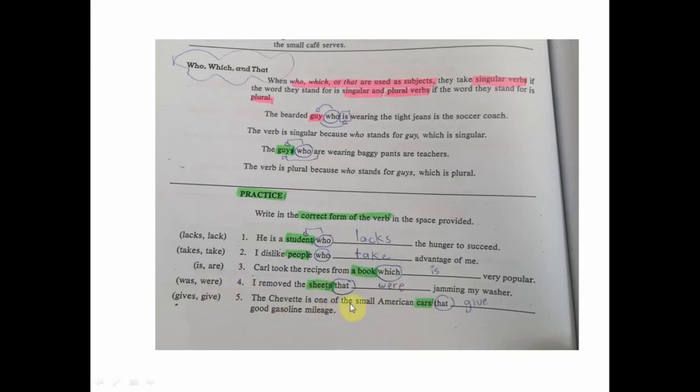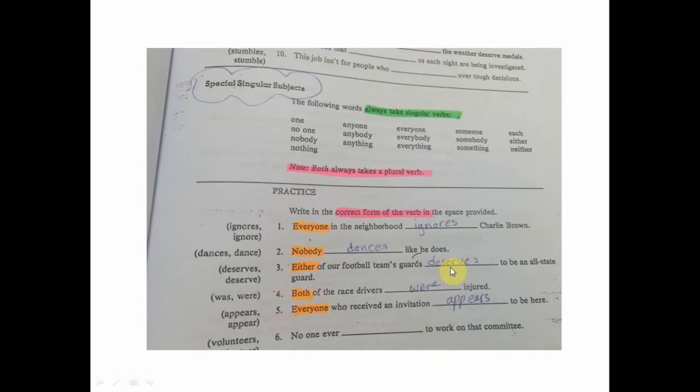The Chevette is one of the small American cars that give. Now "that" refers to cars, many cars, plural. So we need a plural verb, therefore we use give rather than gives. Okay? We come to the last point in our lesson, which has to do with special singular subjects. If you have these subjects, and you should study them by heart, memorize them by heart, then the verb after them should be a singular verb. Yani with s, you choose is, you choose has, you choose does, goes, okay?